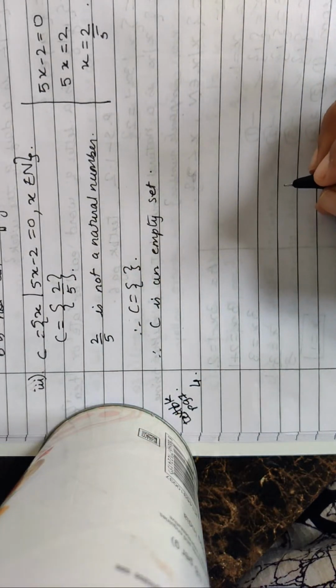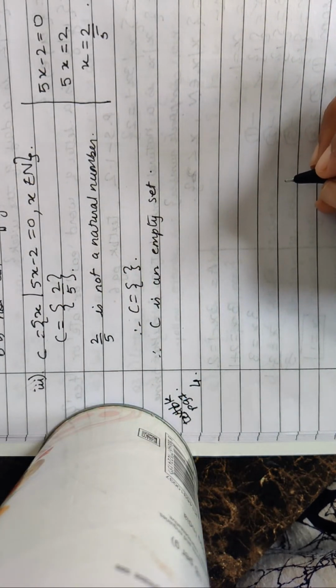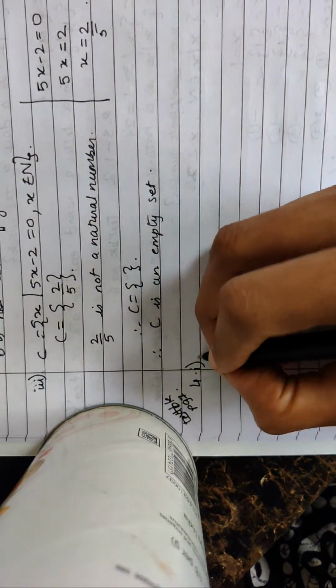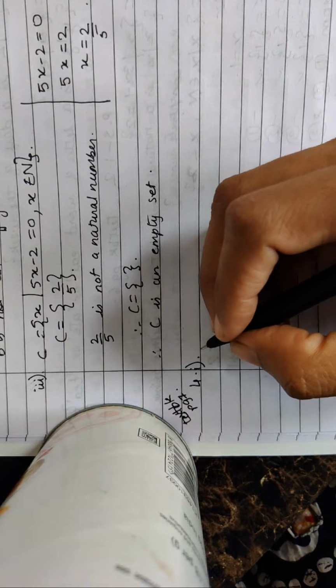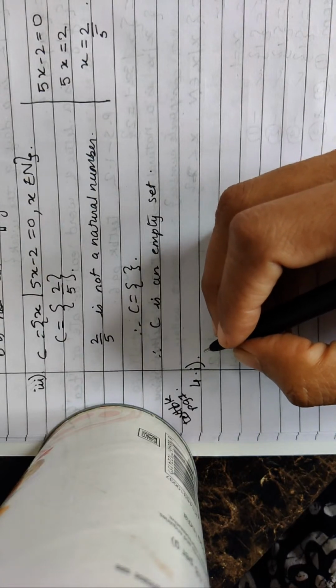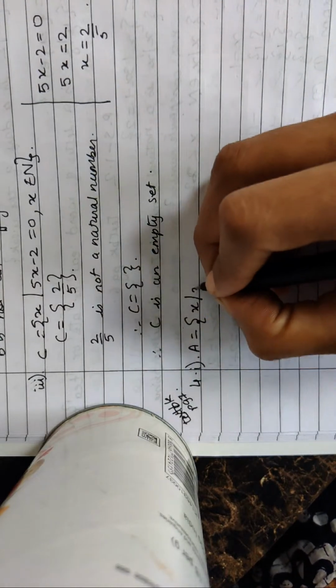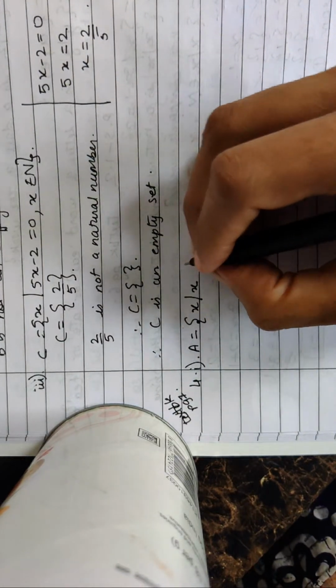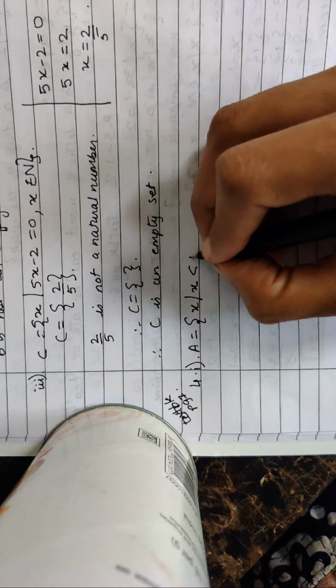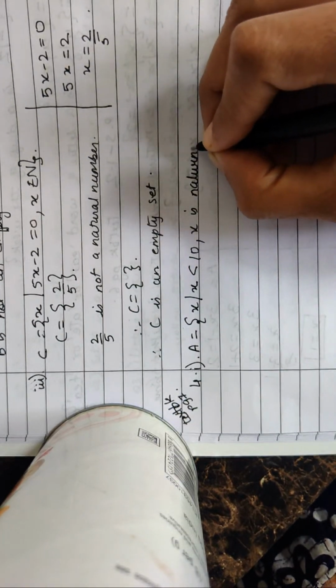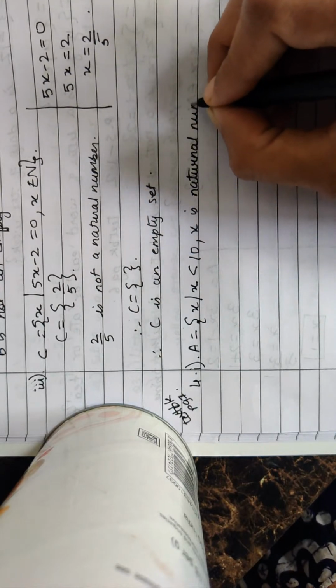Write with reasons which of the following sets are finite and which are infinite. Okay, so this is an easy one. There are 7 sub-questions in this. So let's start quickly. x such that x is less than 10 and x is a natural number.